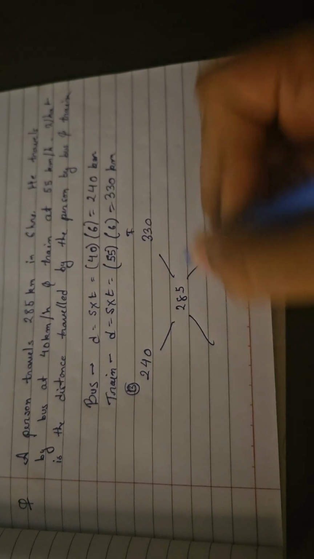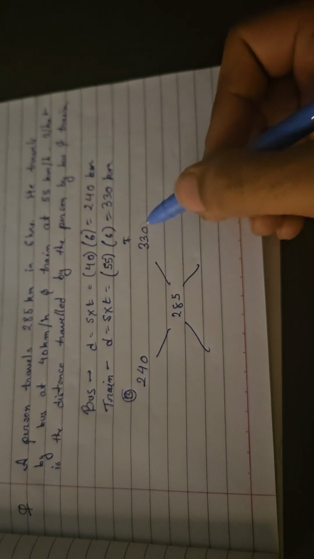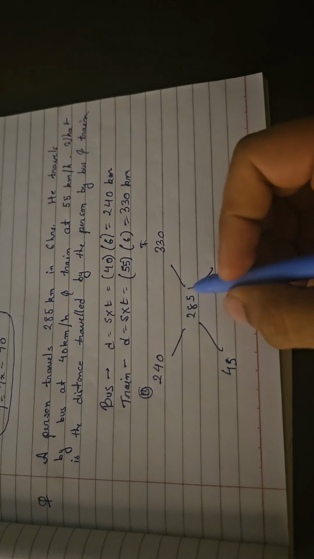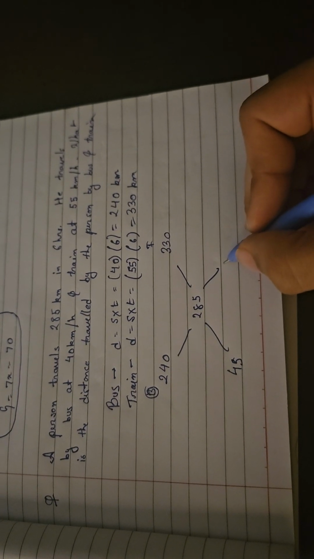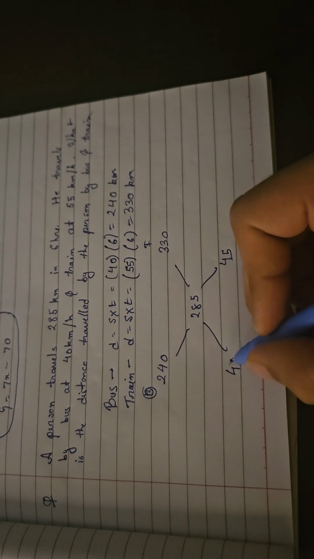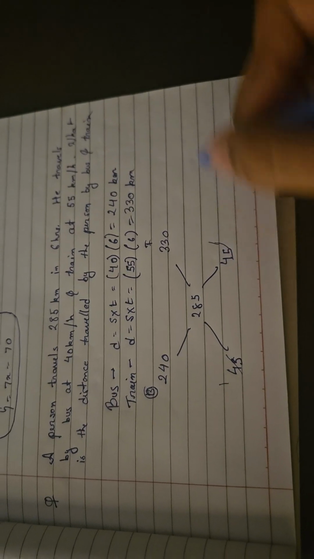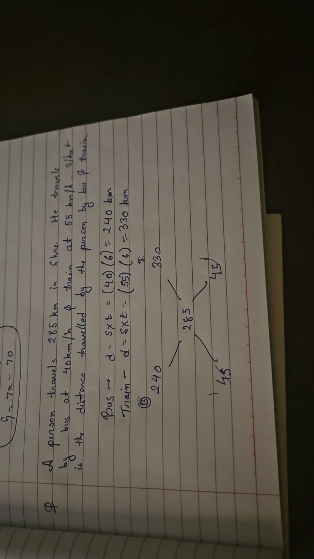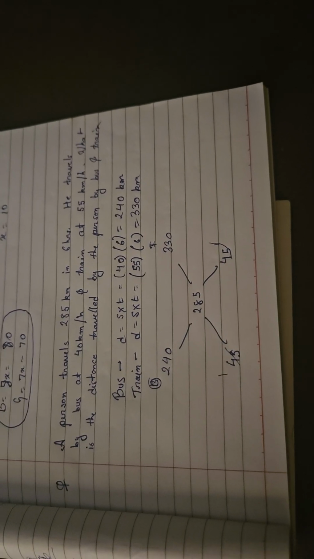Now using the crisscross method, subtracting 285 from 330, we get 45. Subtracting 240 from 285, we get 45 again. So this is 1:1. That means the time that he has traveled in the train is equivalent to what he has traveled in the bus, right?